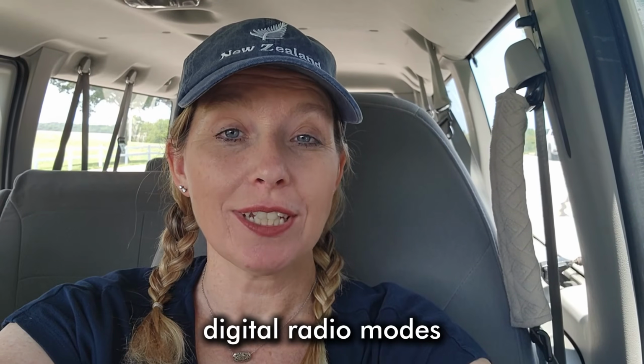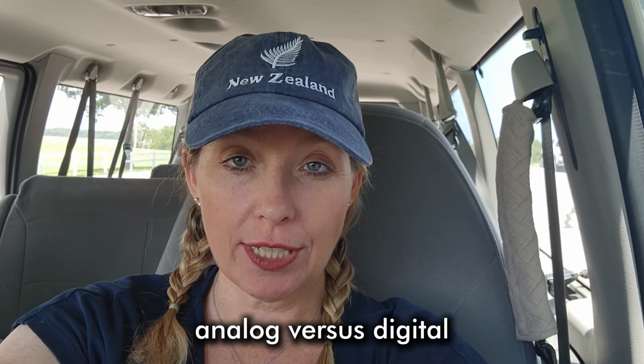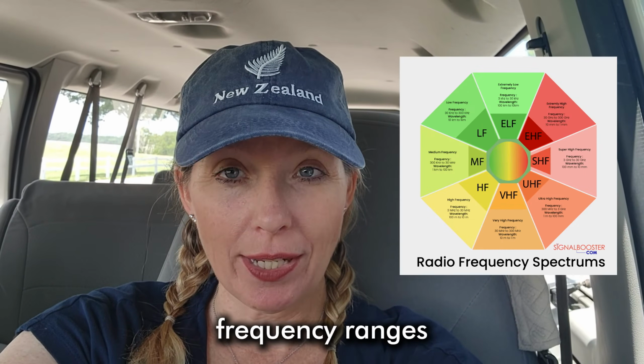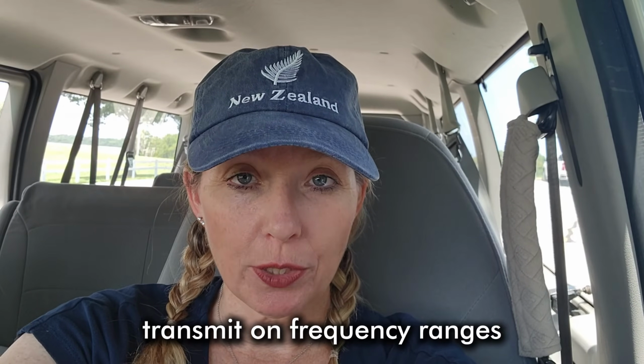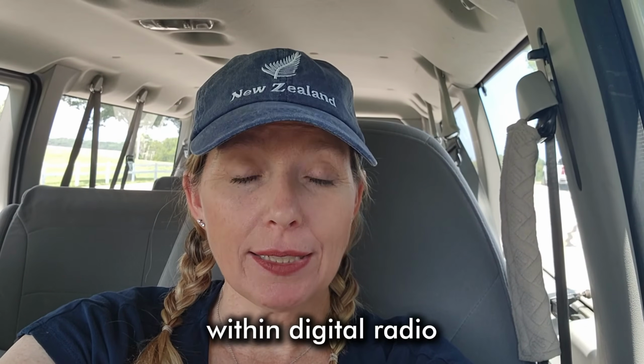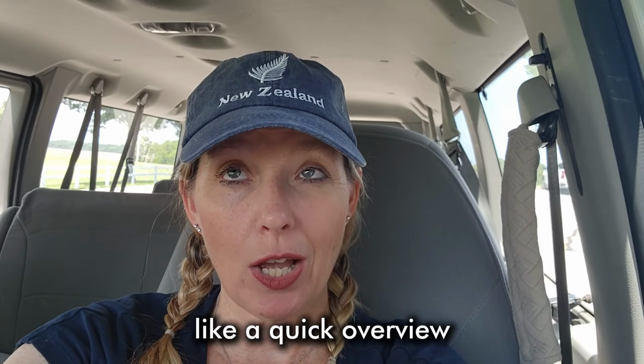What are the different digital radio modes? Okay, so we talked about analog versus digital. We talked about frequency ranges. So analog and digital both transmit on frequency ranges. Within digital radio, there are what we call different modes. And I'm just going to give you a quick overview.